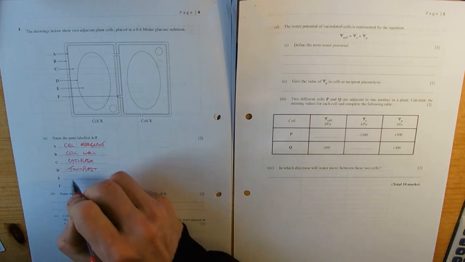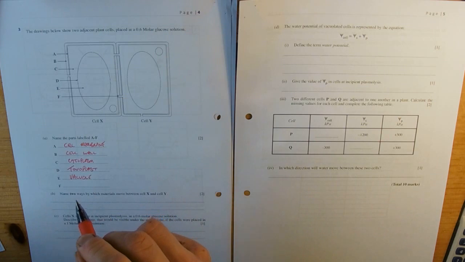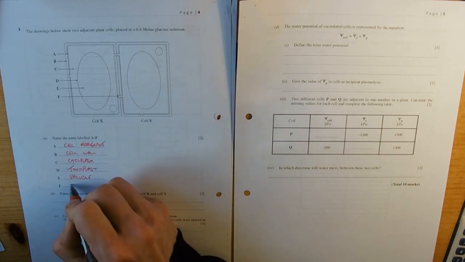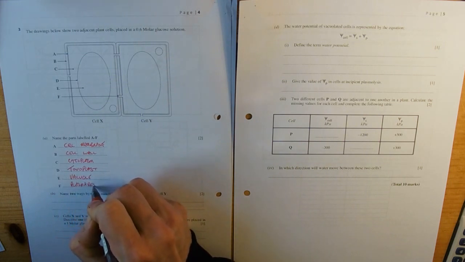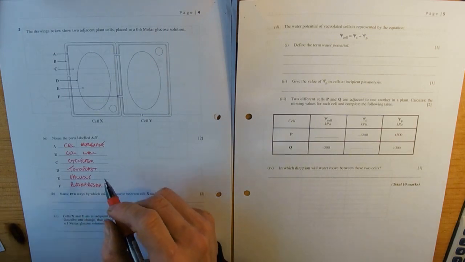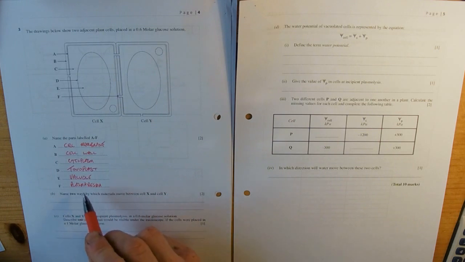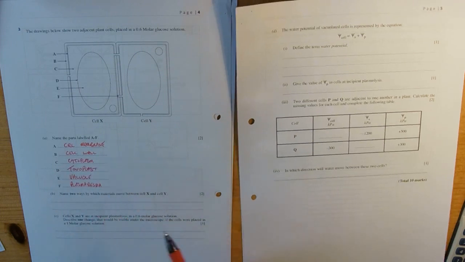E, that's our vacuole, and F, the connection between them, plasmodesma, or you can say plasmodesmata, which is the plural of that. So plasmodesma or plasmodesmata. For 2 marks, you might have known 4 of those and slipped up slightly.